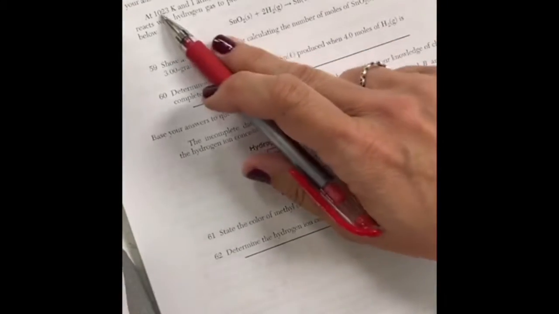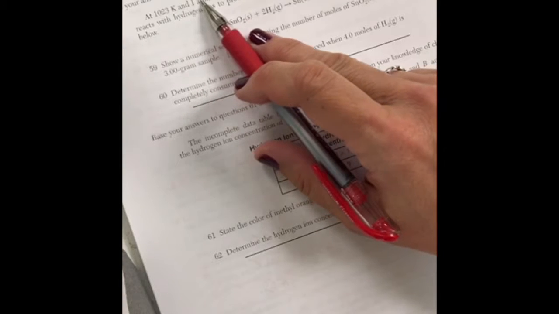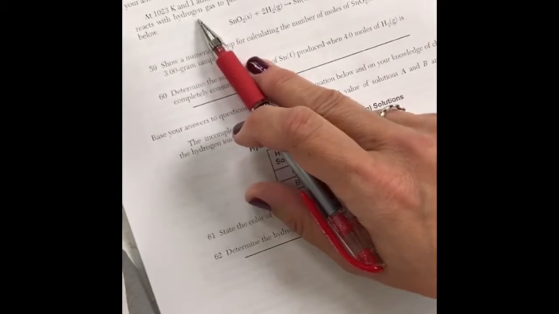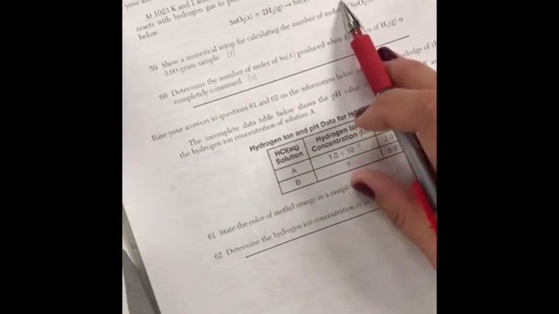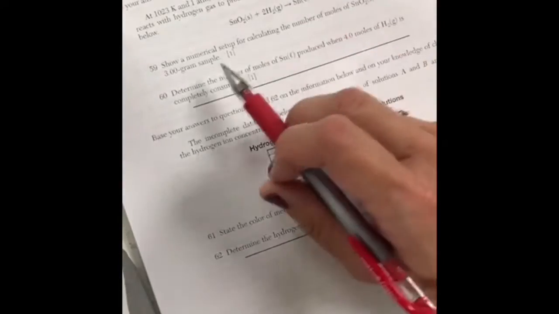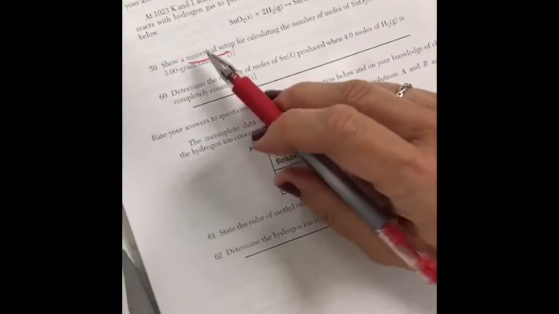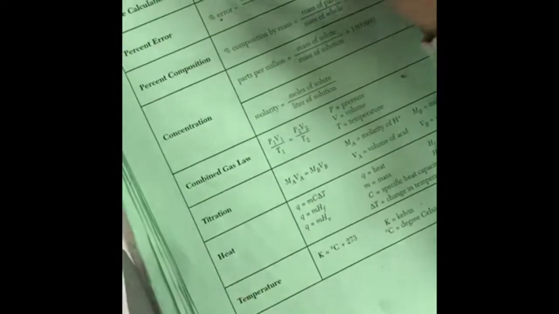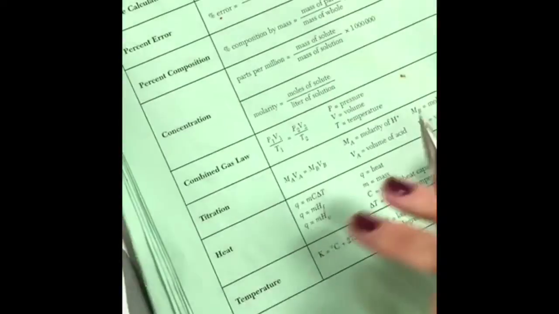All right, moving on. At 1023 K and 1 atm, a 3-gram sample of SnO2, they gave me the gram formula mass, reacts with hydrogen to produce tin and water as shown below. So there's my reaction. It's already balanced. Show a numerical setup. That means do not go through the work of solving it, just show how you set it up, for calculating the number of moles in the 3-gram sample. So I want to find the number of moles.